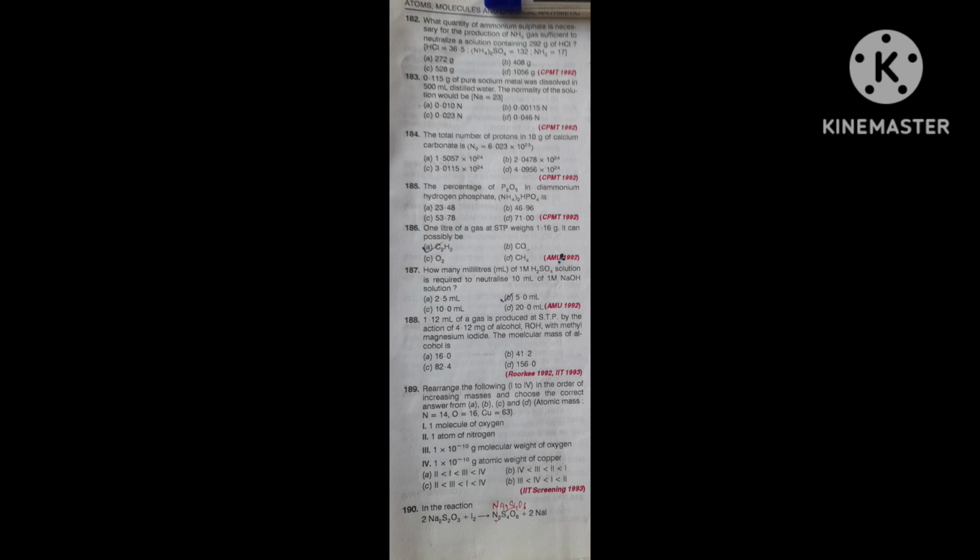The molecular mass of the given gas, that is actually 26. But how? Here 1 liter weight is 1.16.